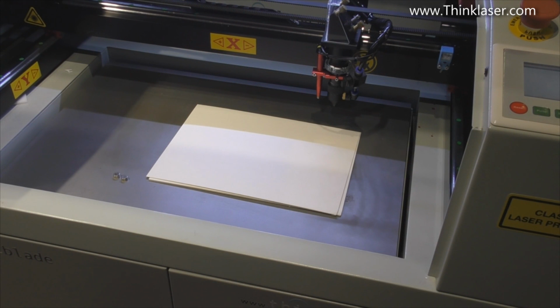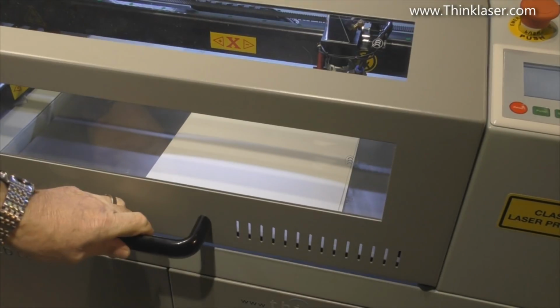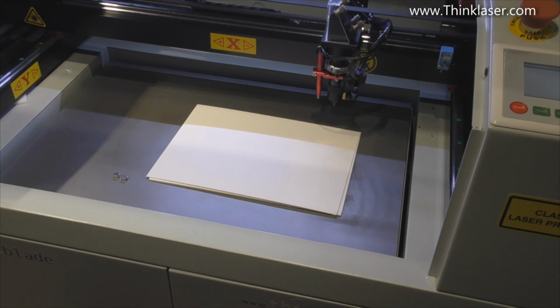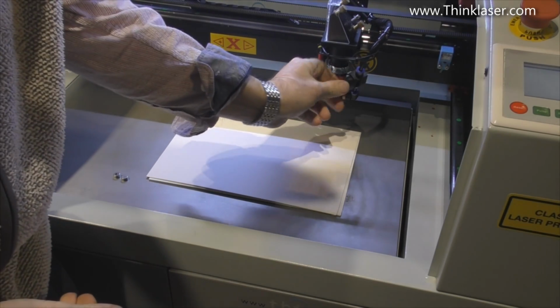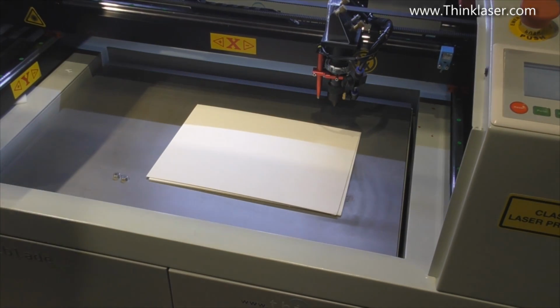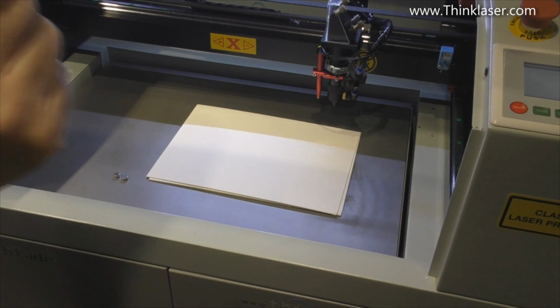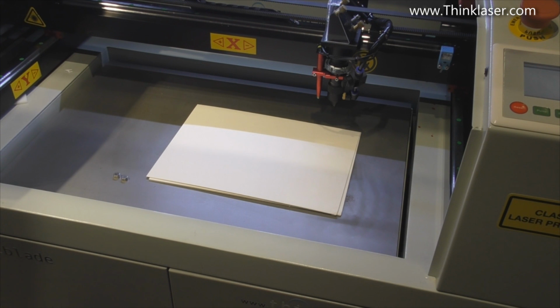Now, how many cutting parameter charts have you ever seen where they mention anything about the extraction? How many parameter charts have you ever seen where they tell you exactly what you should do with your air assist? There are some vague references to it in the Thinklaser charts, but they are vague references. As a novice, you would not understand what they mean, but as an experienced person, I can read into them what I think they mean.